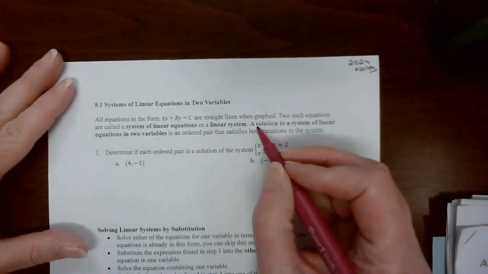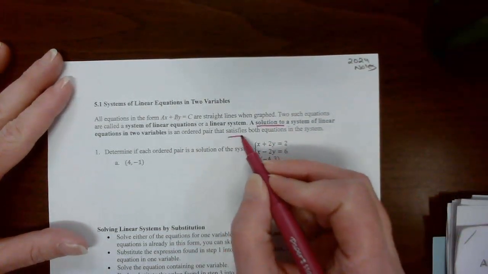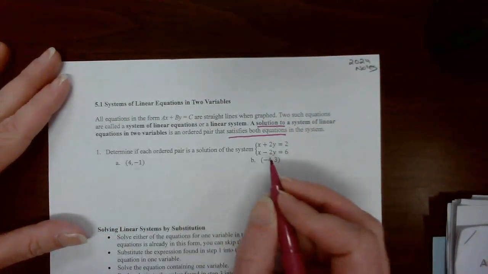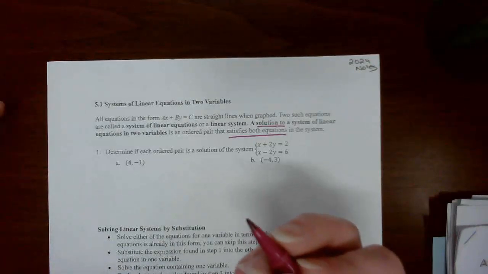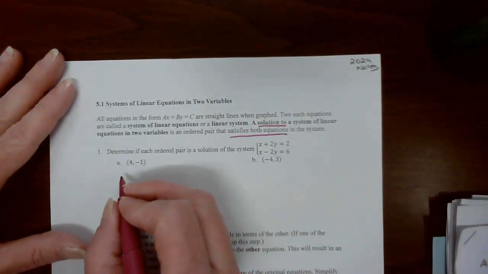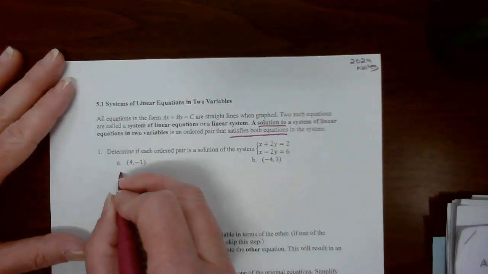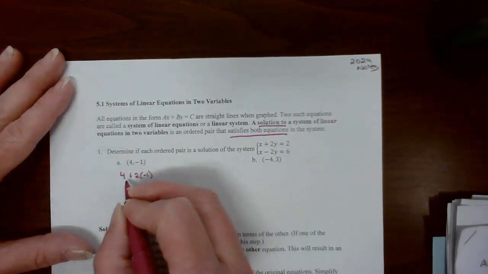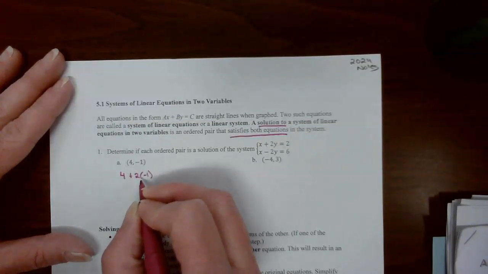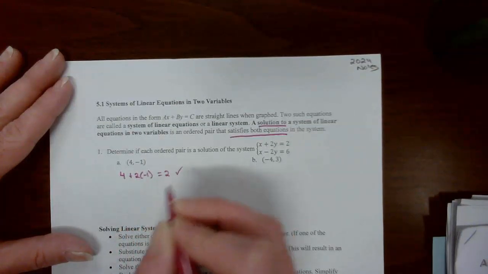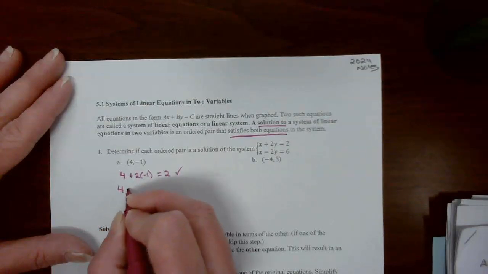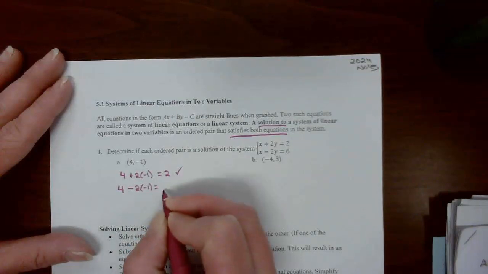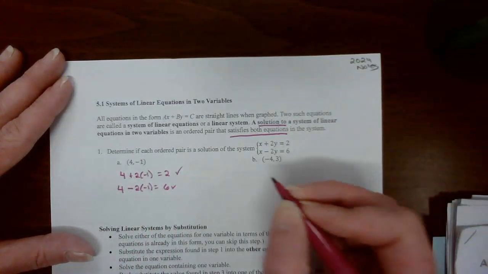So the first thing we want to talk about is, what does it mean to be a solution? If it is a solution, it'll satisfy both equations in the system. In other words, if I plug in these points, it'll be true for each one. So if I plug in x negative 1 into the first equation, I get 4 plus negative 2, and that is 2, so that checked out. On the next one, 4 minus 2 times negative 1, that would be 6. It checks out.